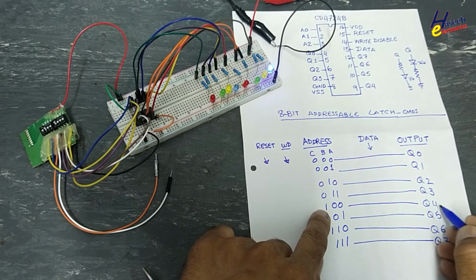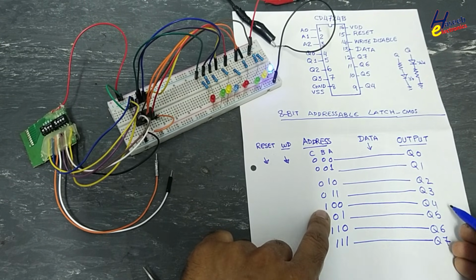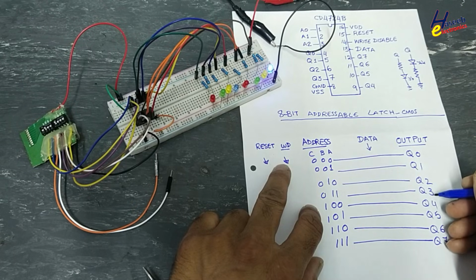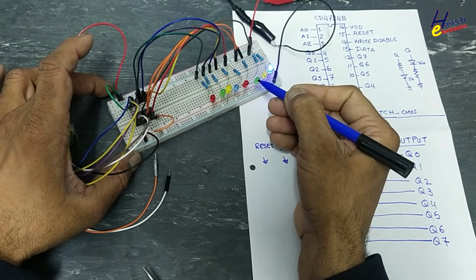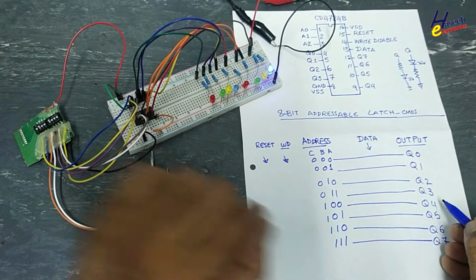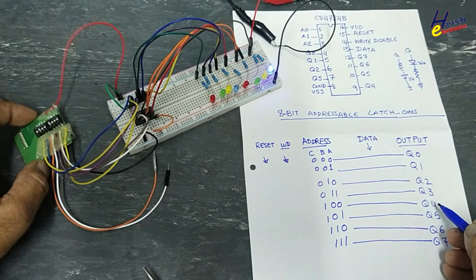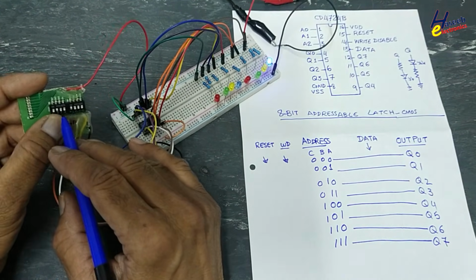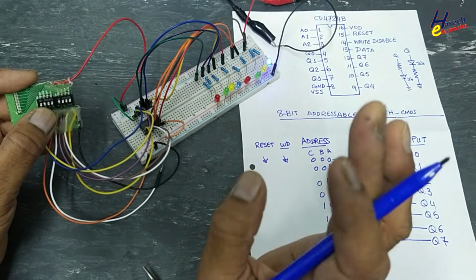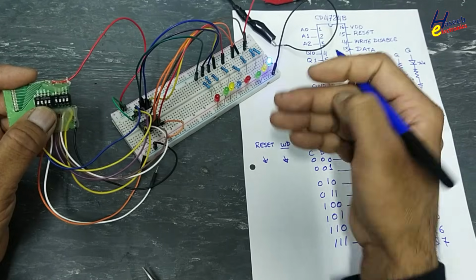Let's write data on Q4, that is LED number 1, 2, 3, 4, 5. Let's write data on this pin. For that purpose, write disable is high. If you change addresses here, there will be no change in the output because write disable is high now.